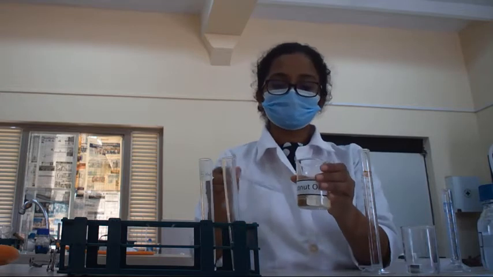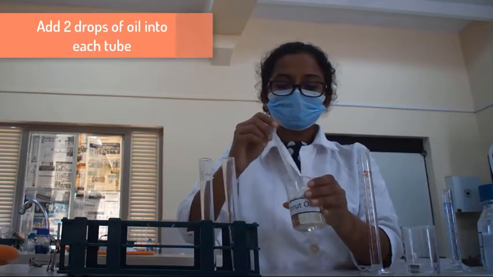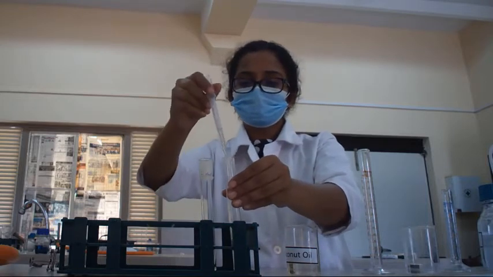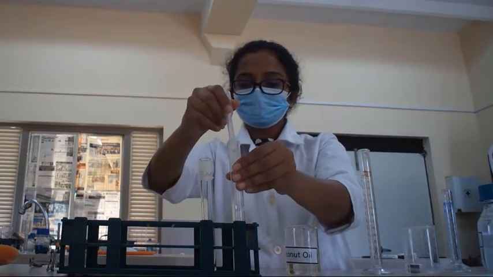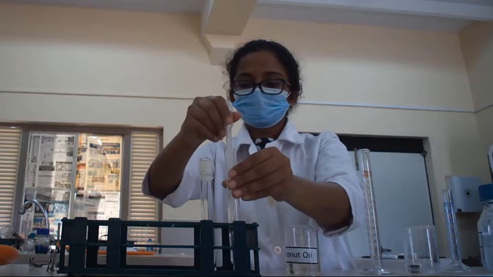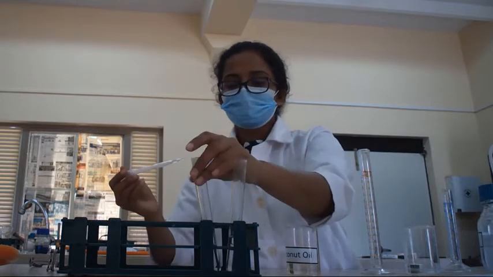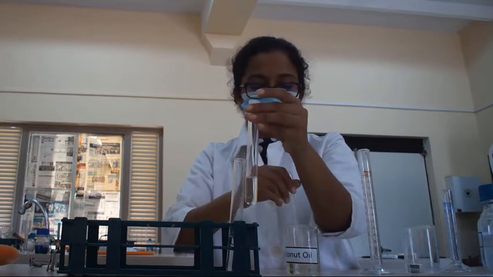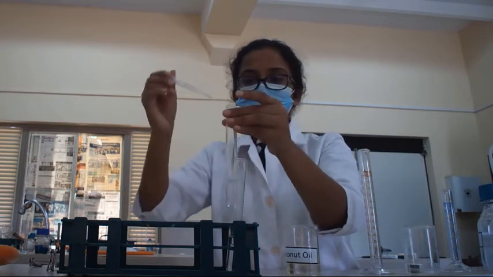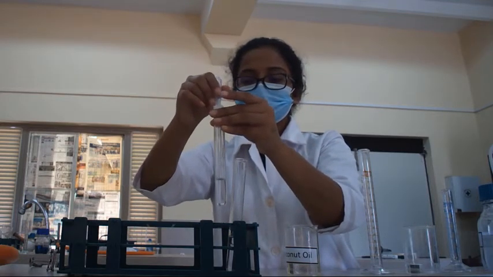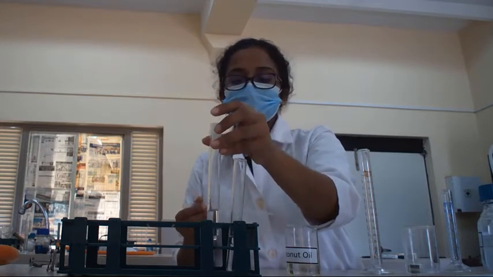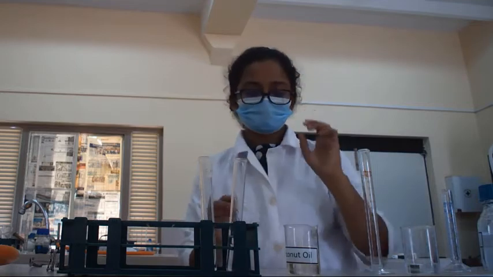Now I am going to take this coconut oil sample and add a few drops of coconut oil into distilled water. And then I am going to take this ether test tube and add a few drops of coconut oil into the test tube containing ether.